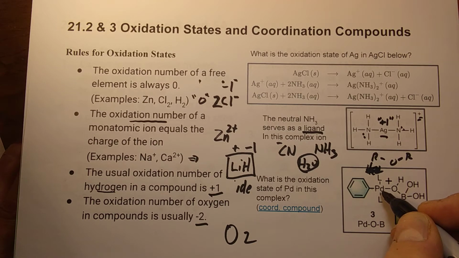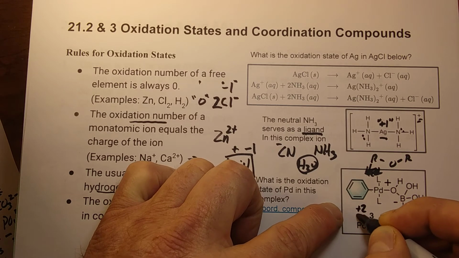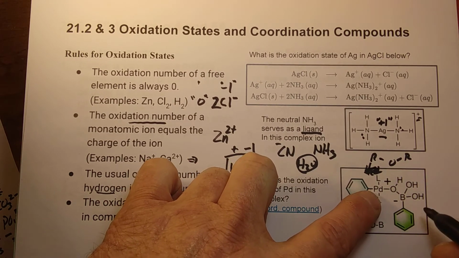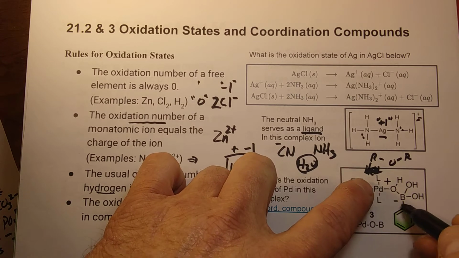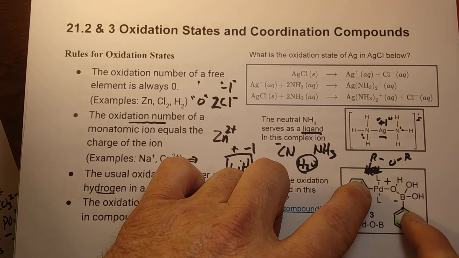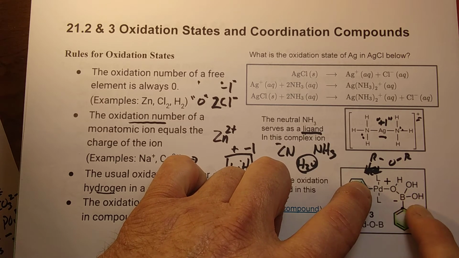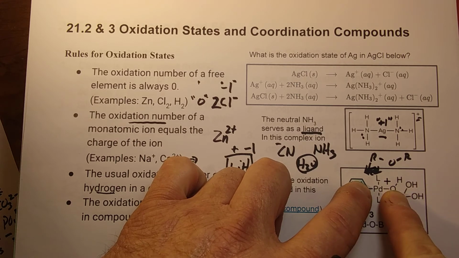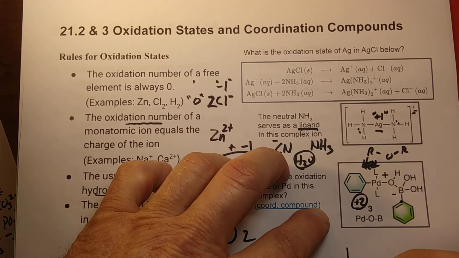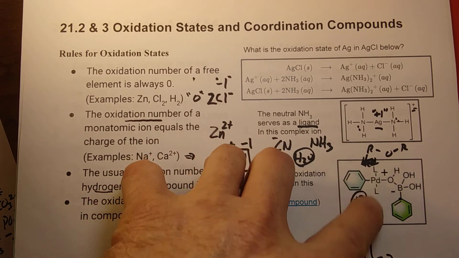So the palladium here is in a +2 oxidation state. As you know, in this reaction, when these two get together, the palladium reacts with the borate, and you can have a ligand exchange, an exchange of that oxygen, and you get two phenyl rings that will come together. In the end, what you'll have is the palladium and the two ligands left.